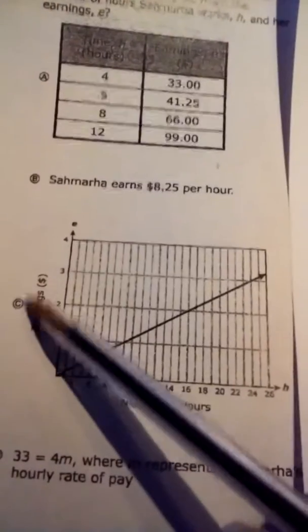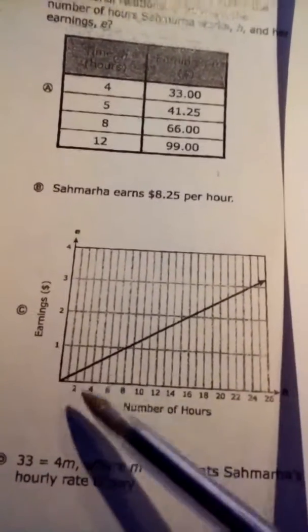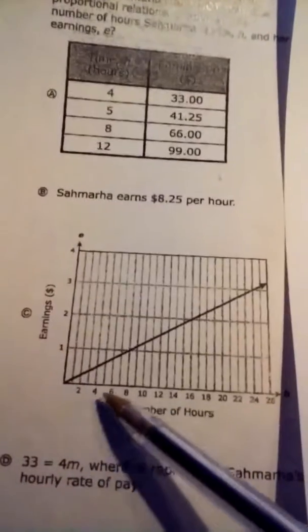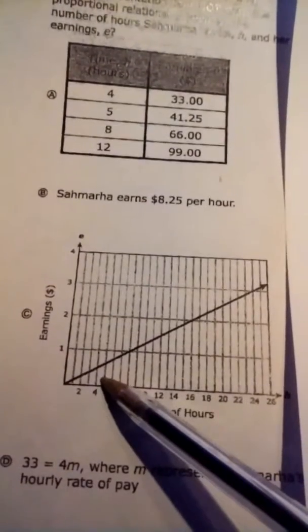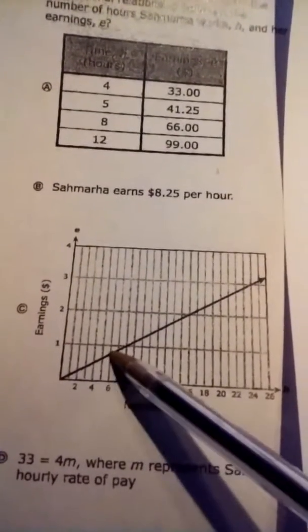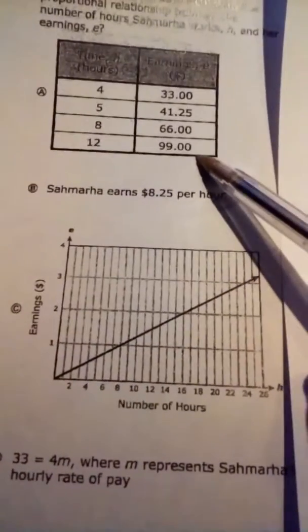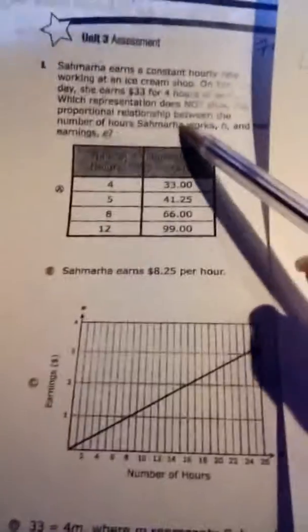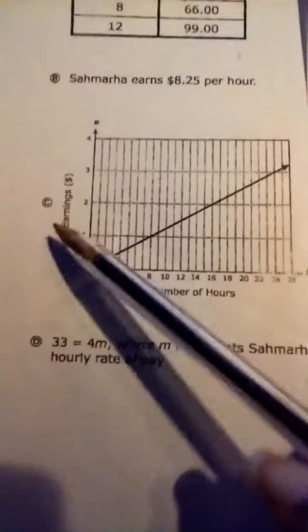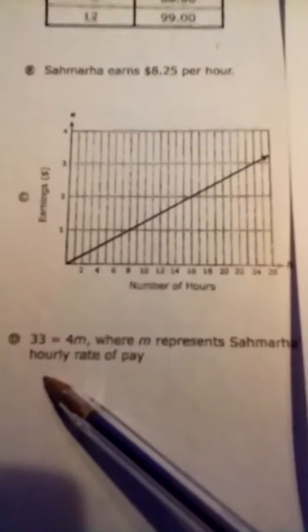Aha, that may be our answer. That's not a proportional relationship. And neither do we see at 5 that $41 was earned. Here at 5, we actually see less than $1 earned. That does not fit our chart. That's not a proportional relationship. Okay? So that may be our answer, but let's look at D before we assume.